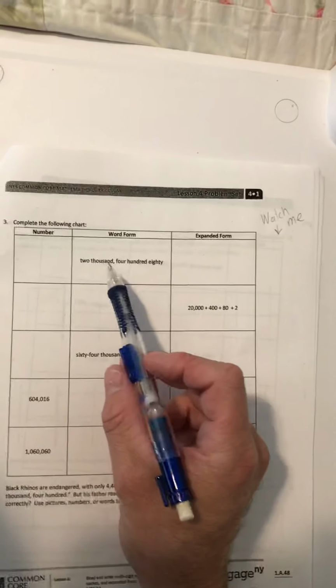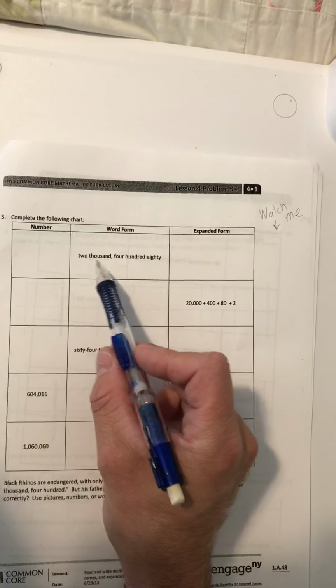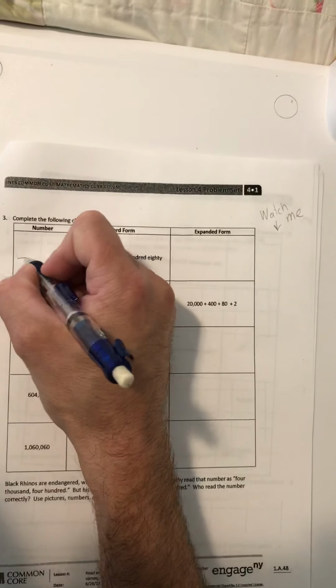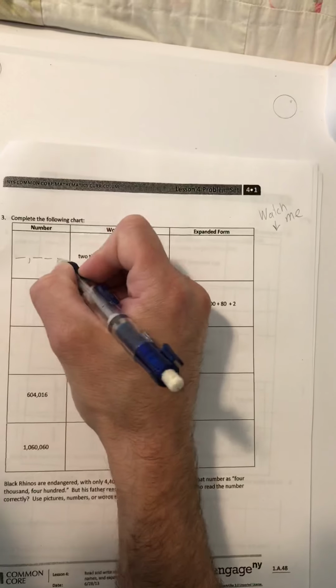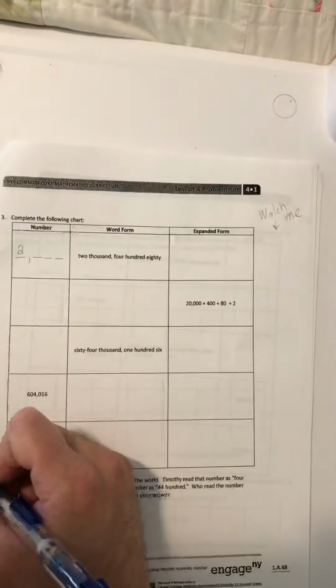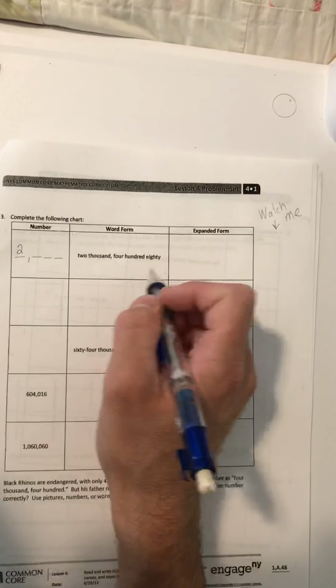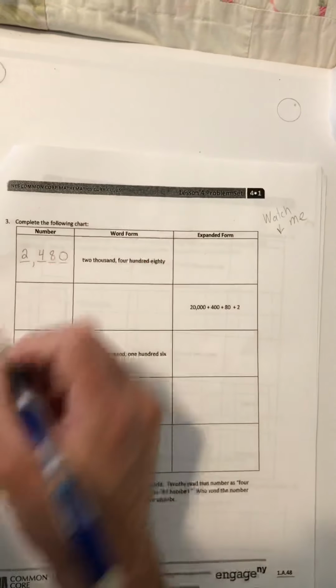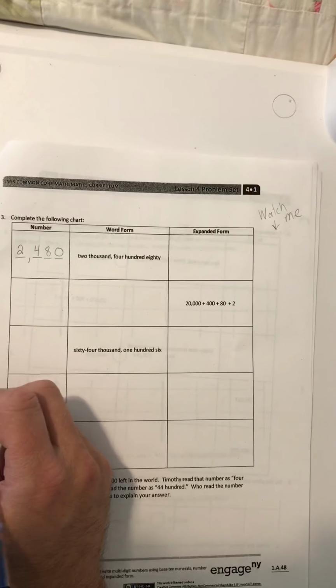And here we go. Word form, they want 2,000, notice they put a comma, 480. So I have 2,480. Done. That's their standard form.